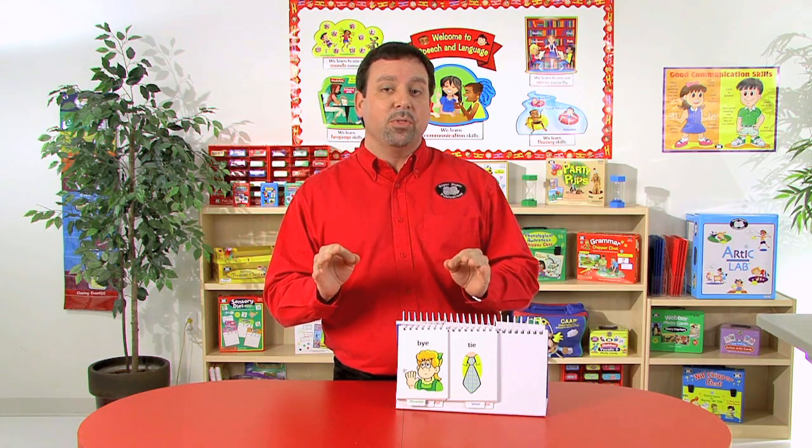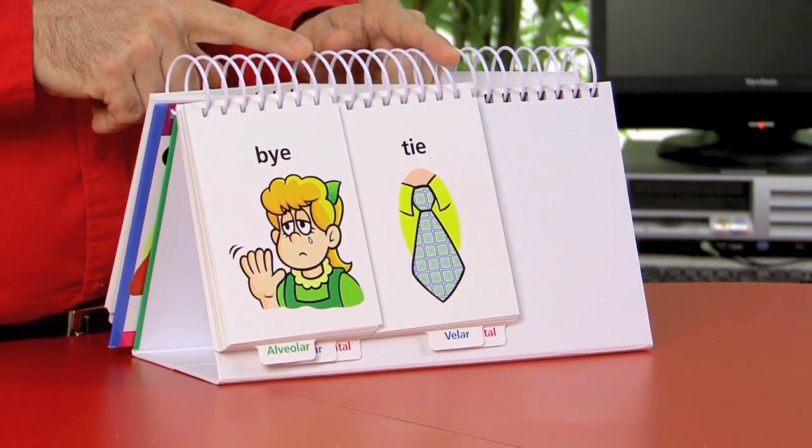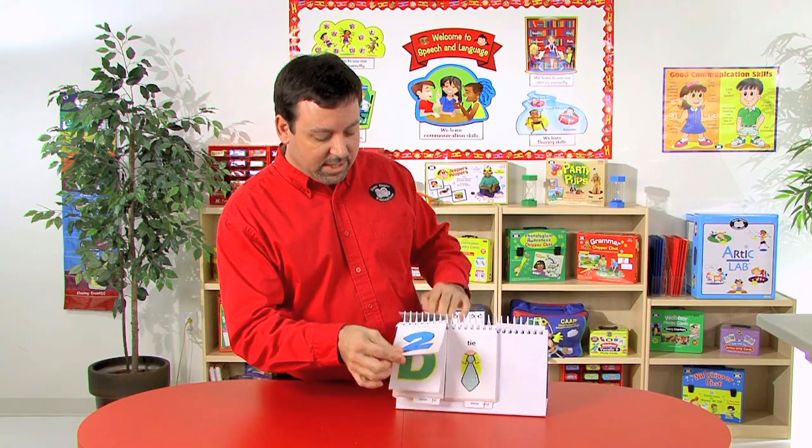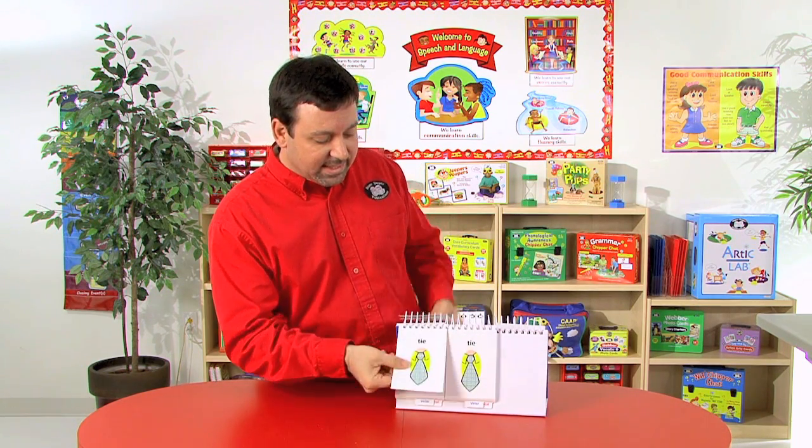Now, another cool thing to do is to use these words to create new words. So for an example, let's take a look at these. We'll take a look at, say, tie.